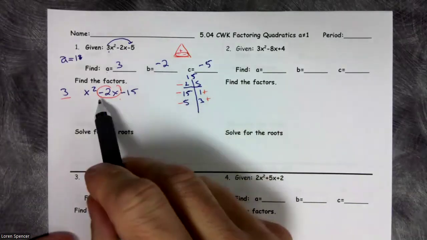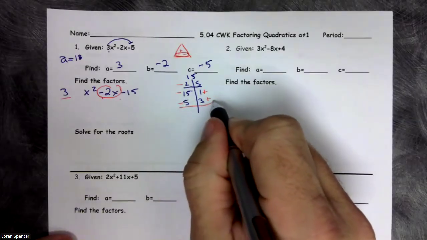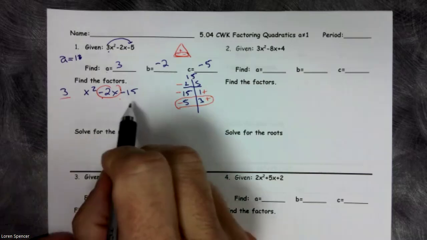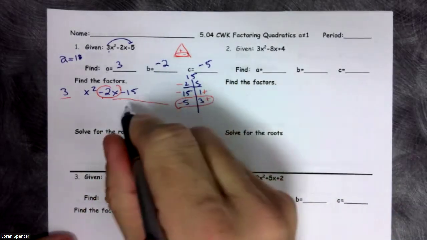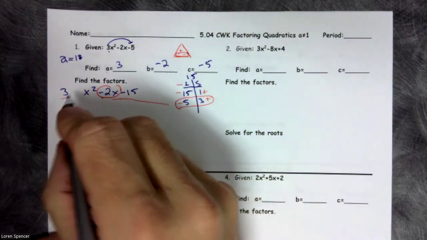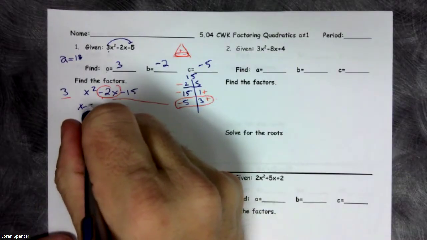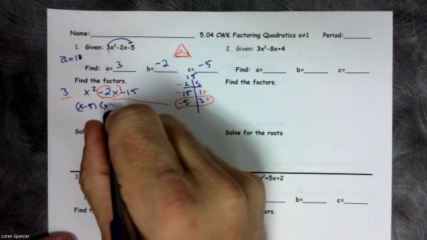So when I look at this, I have negative 5 and positive 3, and those together give me negative 2. These equal negative 2, so that's the pair I need. So now I have x minus 5 times x plus 3.